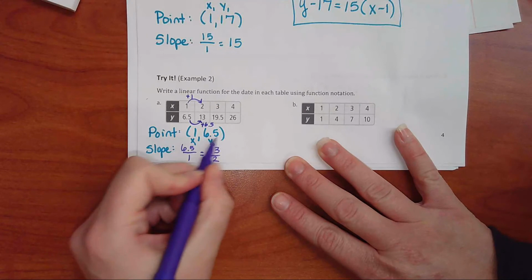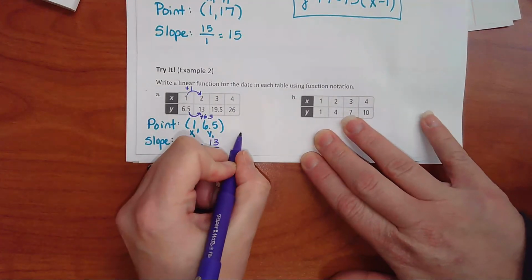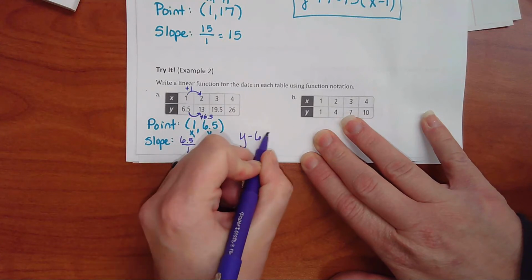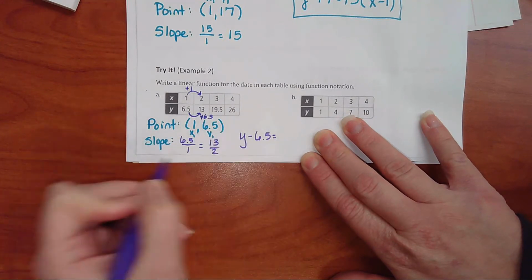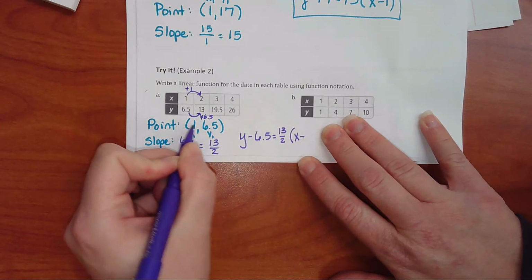So there's my point, there's my slope. You plug into your point slope form, which is still up on the board, and you do y minus 6.5 equals m, parentheses x minus x1.